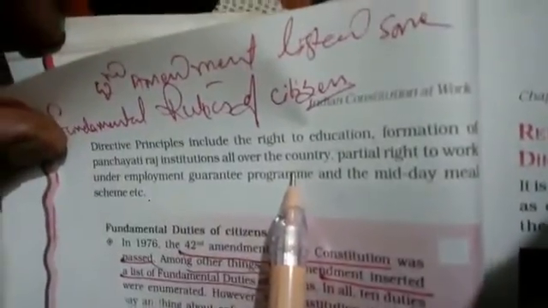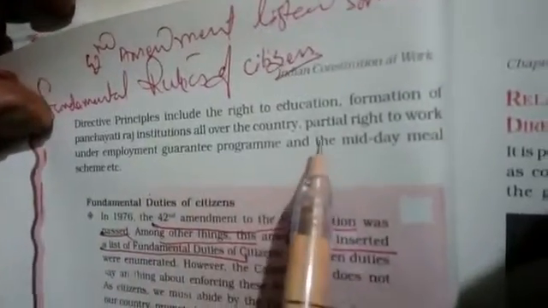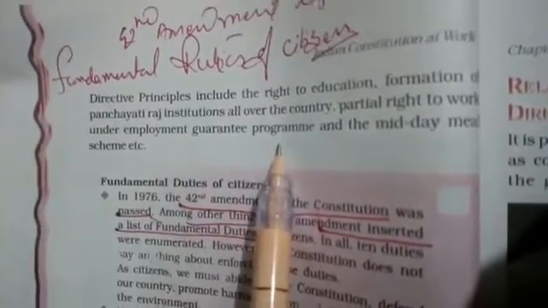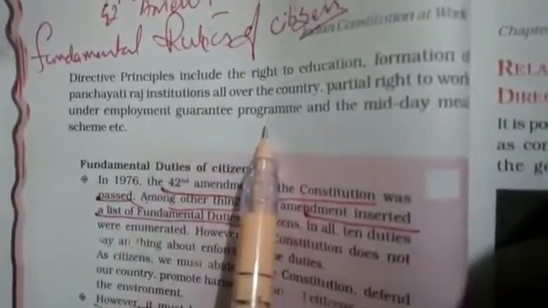Formation of Panchayati Raj institutions all over the country. Panchayati Raj, right? And partial right to work under the employment guarantee program. Right to work, 150 days are there. They have to go to the work, otherwise they will get many things, a subsidy in ration, and plus some money also, right? And for a particular 150 days of work, so that they can earn for themselves and for their family.